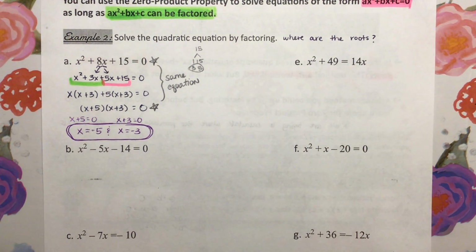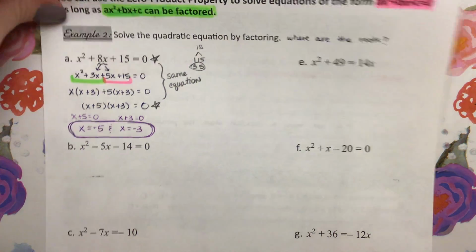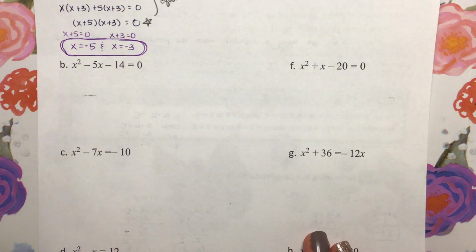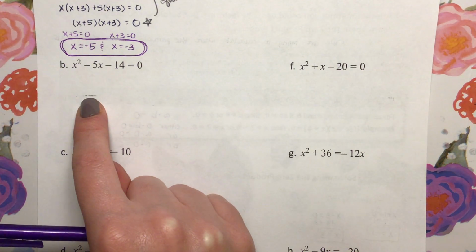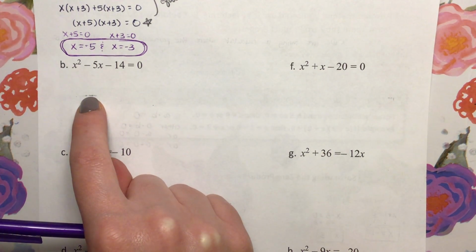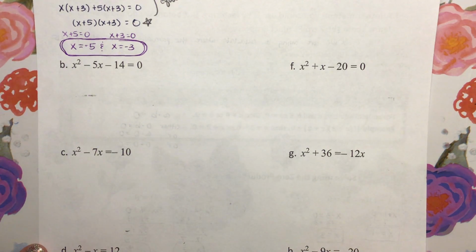And there we have it. Let's do example B now. In example B, we are going to factor once again.